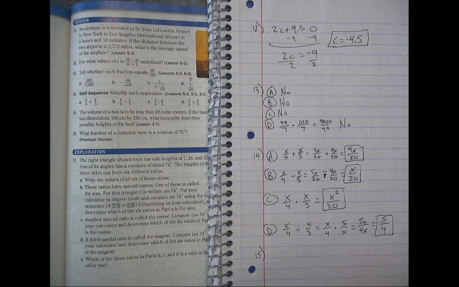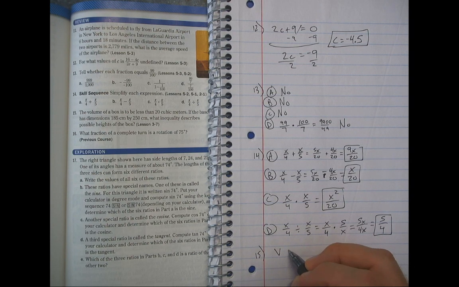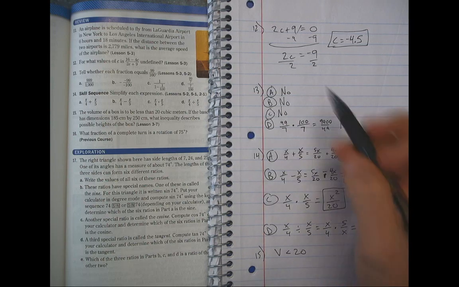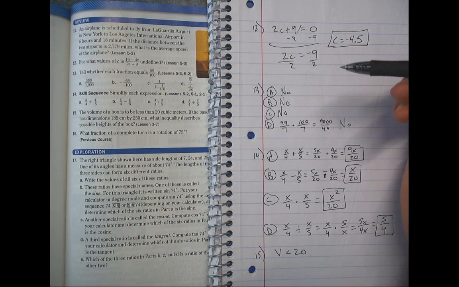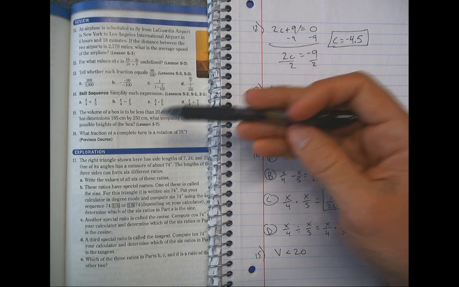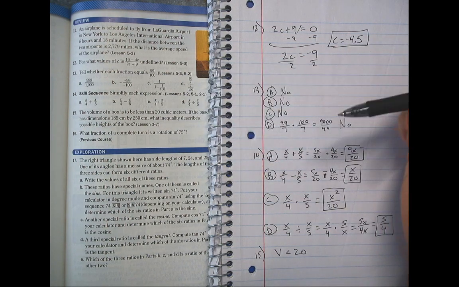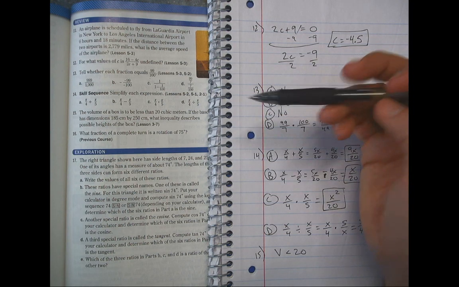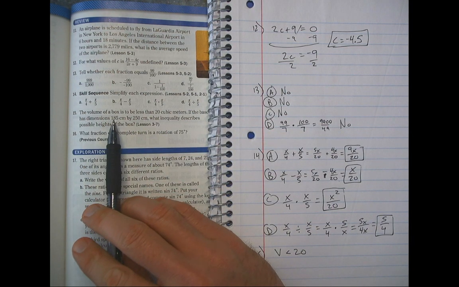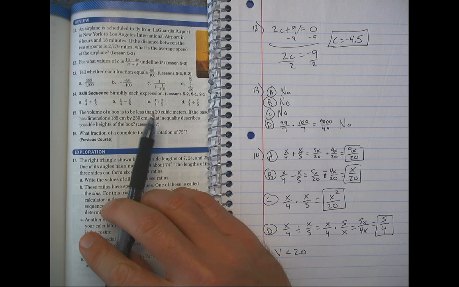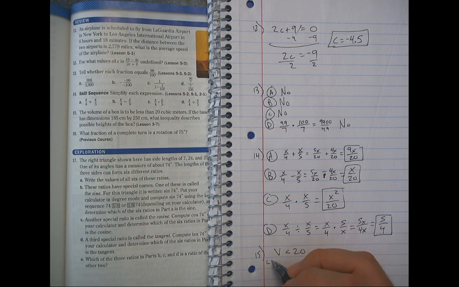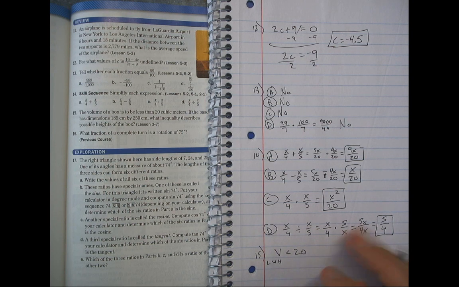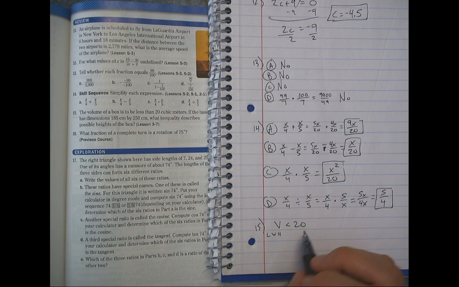Okay, 15. The volume of a box is to be less than 20. The key to this question, though, is it says 20 meters, and then they give you something that's in centimeters. Now, there's 100 centimeters in a meter, so we need that information. So the dimensions are 185 by 250 by something, so we have to figure out what the height is. Volume is length times width times height, so we need that to come out to less than 20 meters.